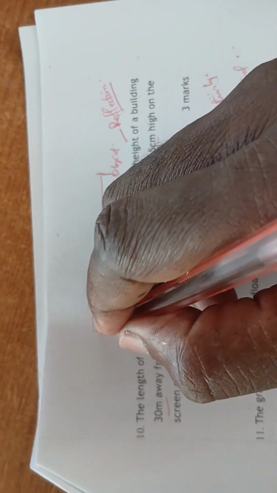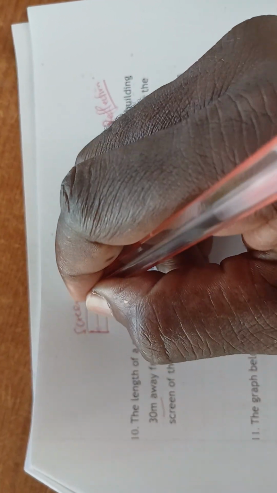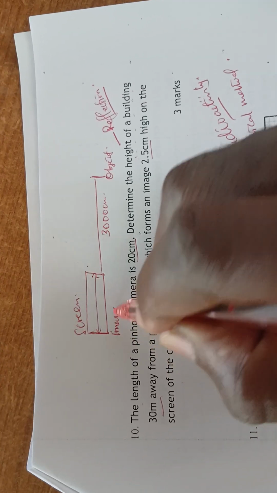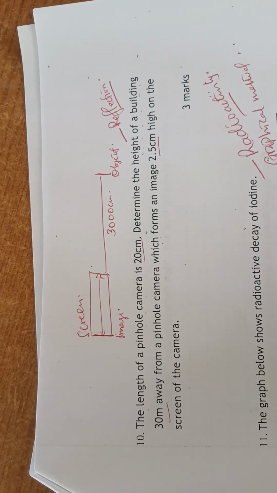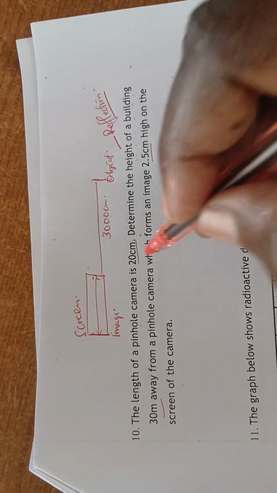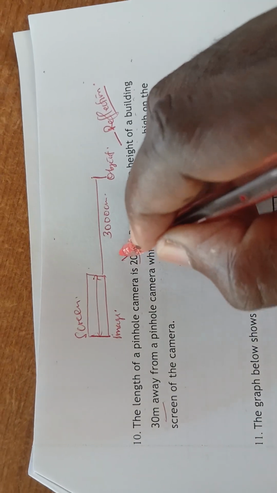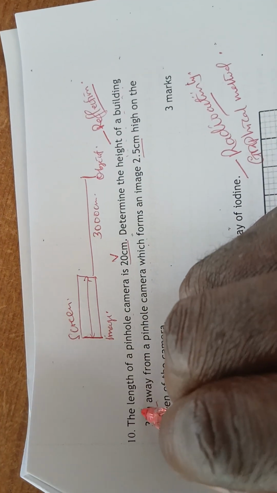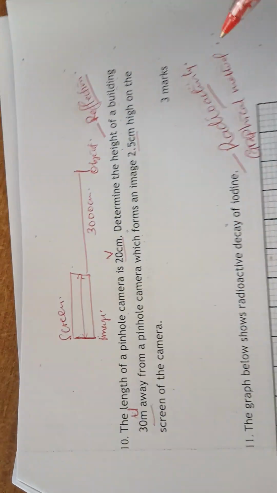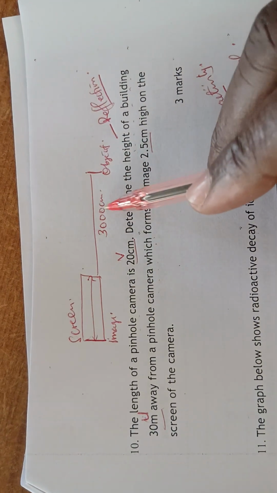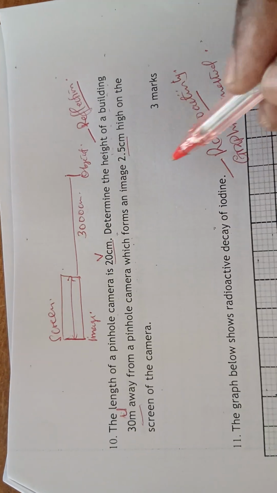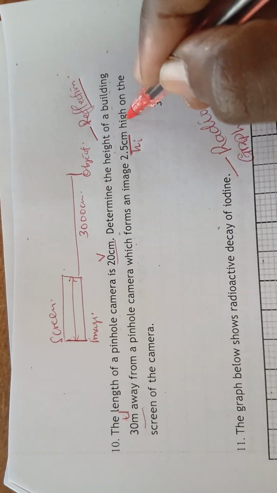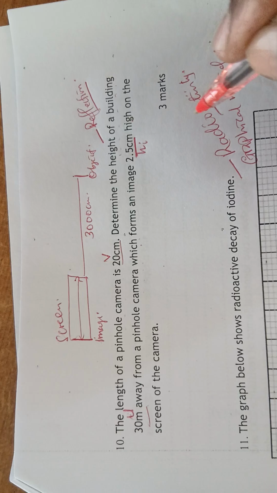Then this becomes the screen, where we are going to form our image, meaning that the image distance for our case is 20 centimeters. The object distance, which is our u, is 30 meters, 3000 centimeters. Then the height of the image is 2.5 centimeters.